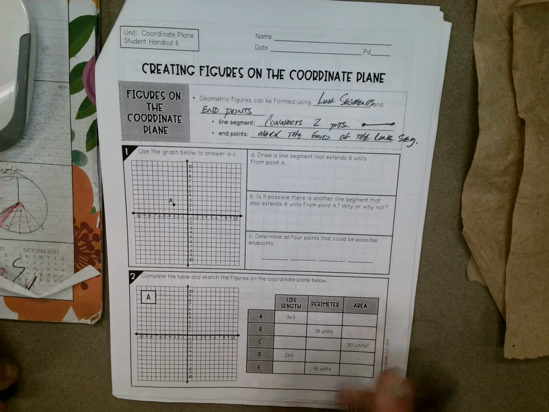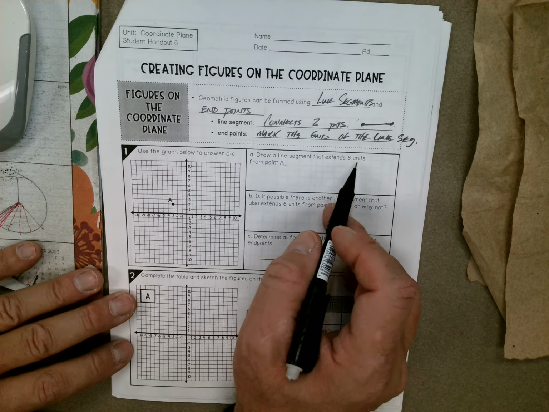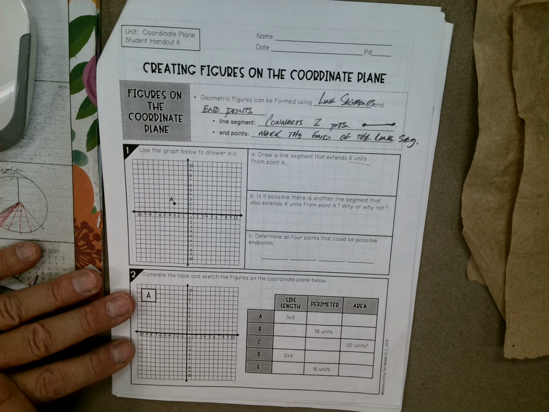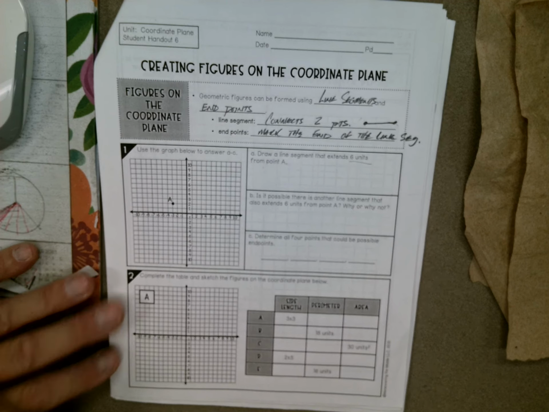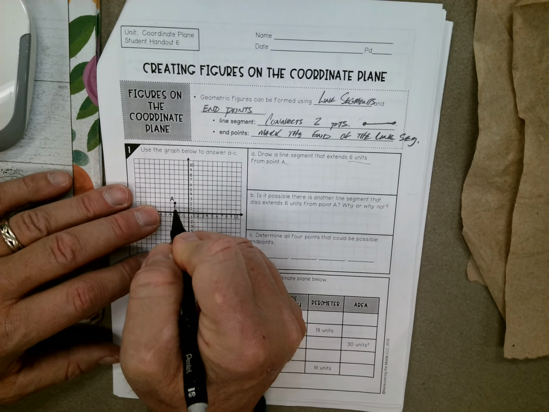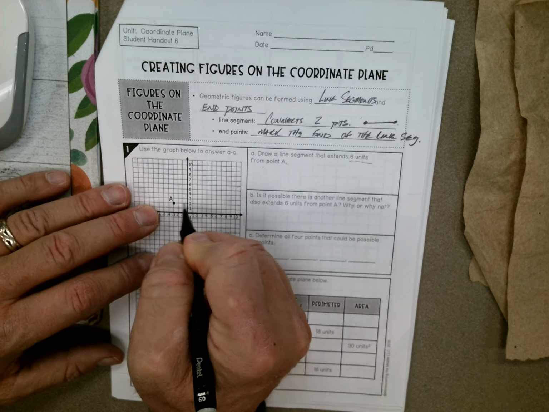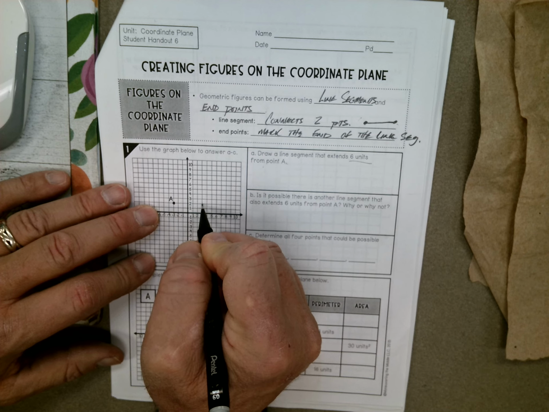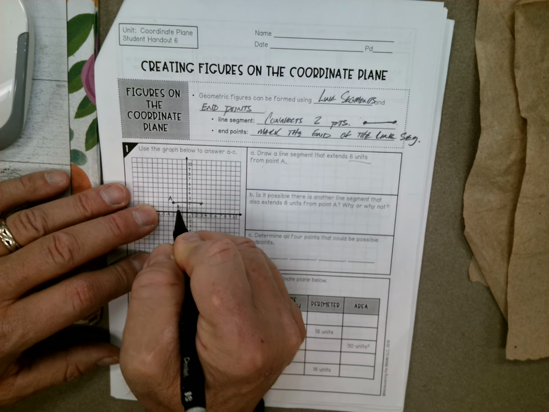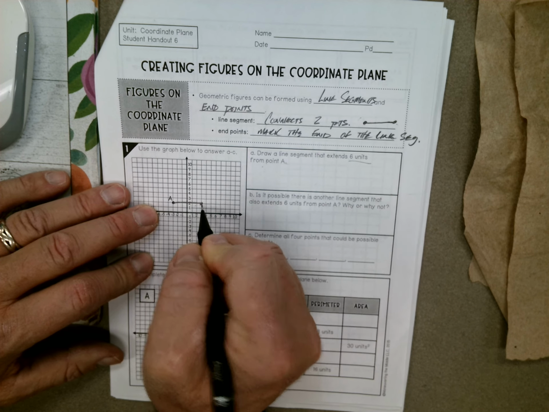Letter A. Draw a line segment that extends 6 units from point A. Well, there's going to be 4 options here because we can go in 4 different ways. So 6 units, we're at 3, so I'm going to go over to 3, right to there. I'm just going to draw that there. 6 units, 1, 2, 3, 4, 5, 6.